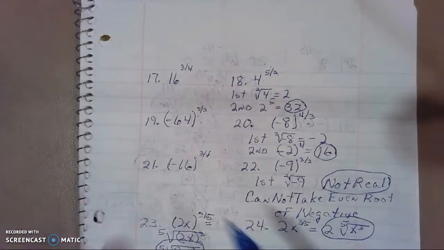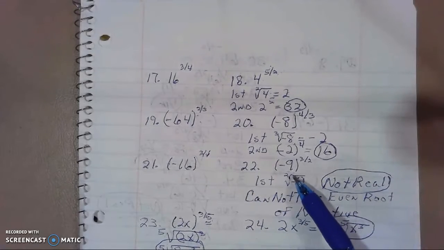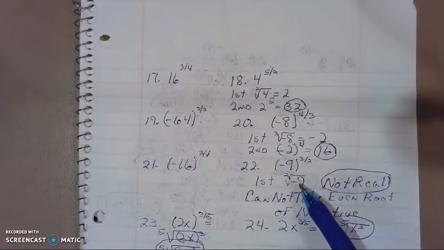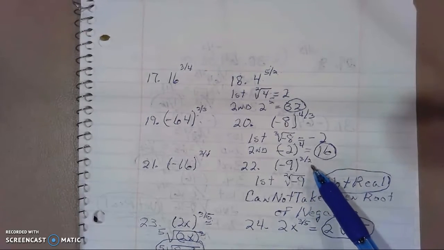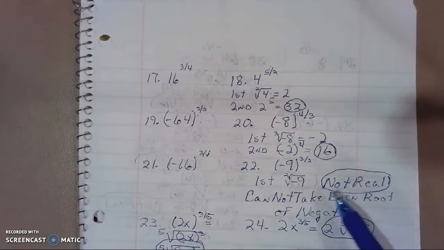21, negative 16 is in parentheses, to the 3/4 power. 22, negative 9 to the 3/2 power. The negative 9 is in parentheses, so negative 9 goes inside the radical. And then the denominator of our fractional exponent was a 2, which is an even index. You cannot take an even index or an even root of a negative number, so it's not real.